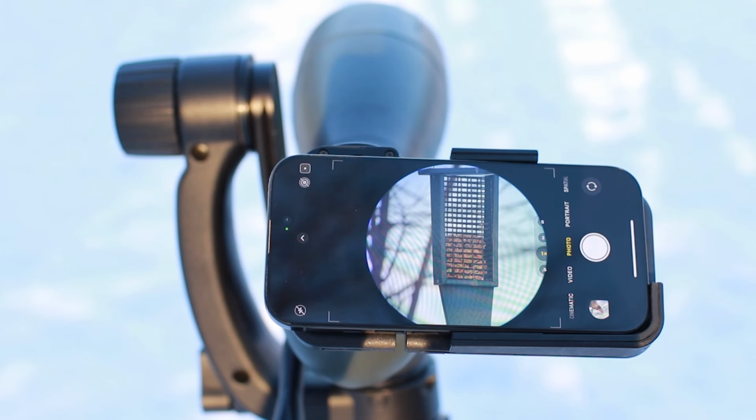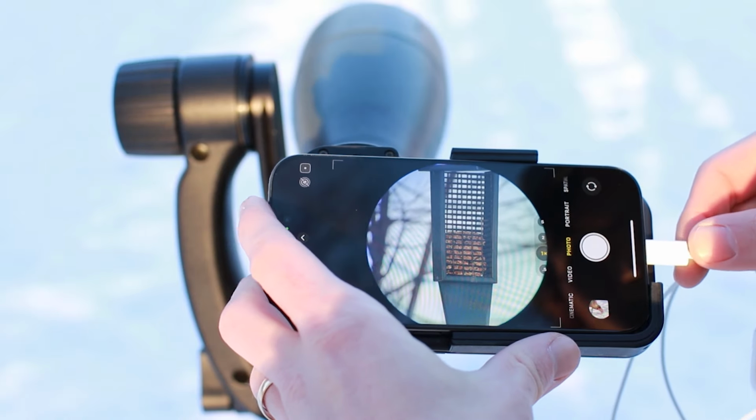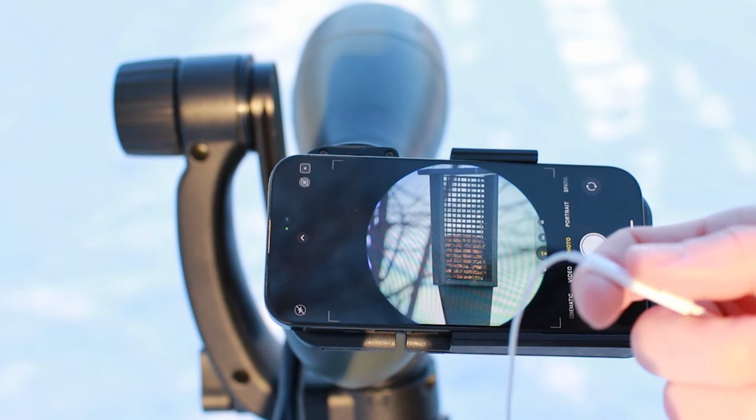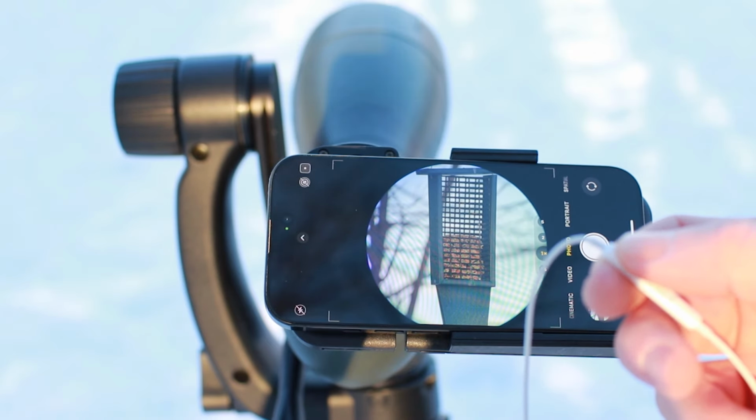The last thing I'll mention from a hardware standpoint is that you may want to use a remote to avoid vibrations when shooting at very high magnifications. This is easy if you use wired earbuds as a trigger, but you can even set a timer, which can help in a pinch.